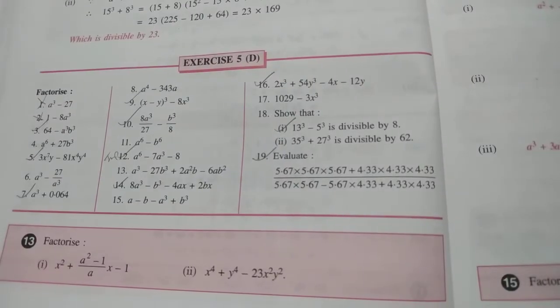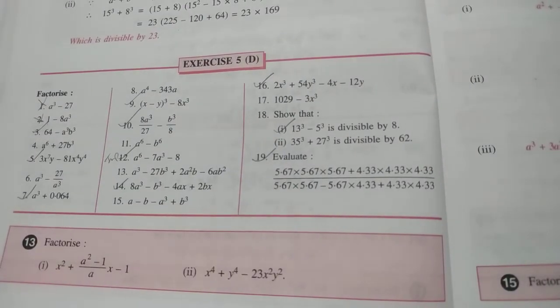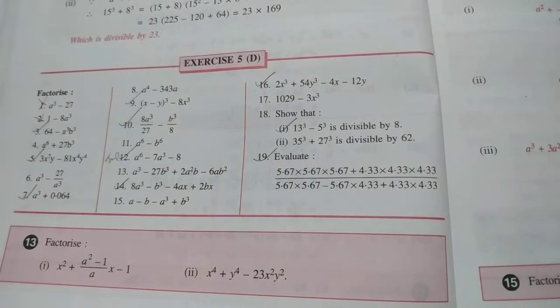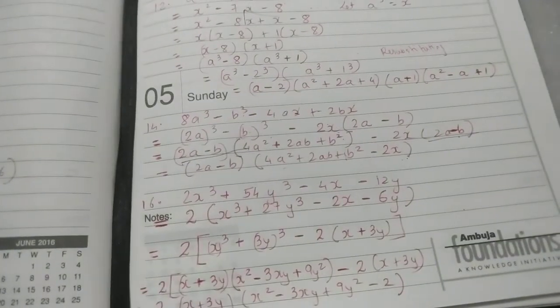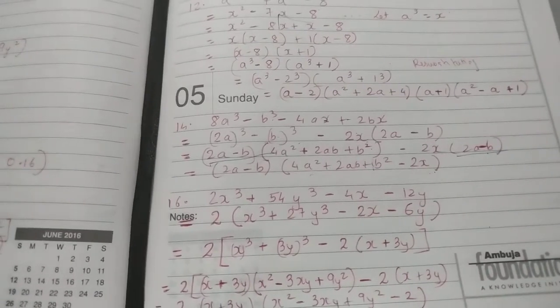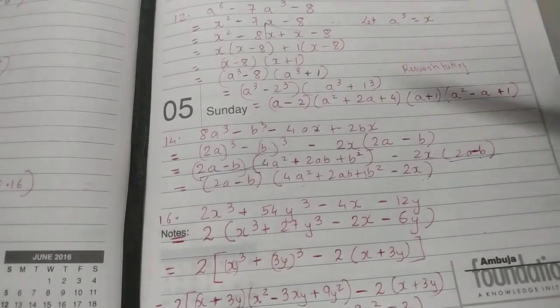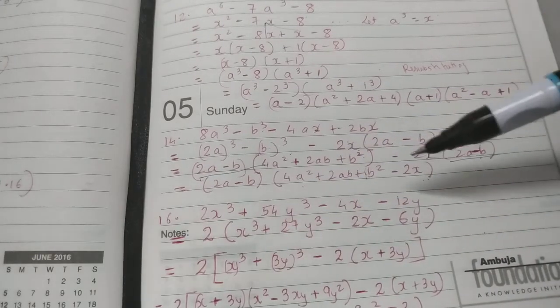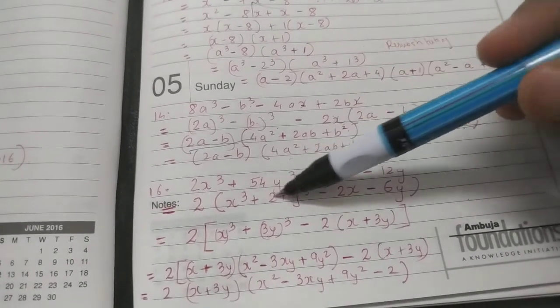Now in the 16th sum, again I see 4 terms, but I notice one thing, that all 4 terms have something in common, a factor called 2. So whenever we can remove something common, we should do that. It makes solving very easy, and sometimes we can't even solve without that. So if I remove 2 out, then in brackets I'm left with this. So this is now an ordinary sum.